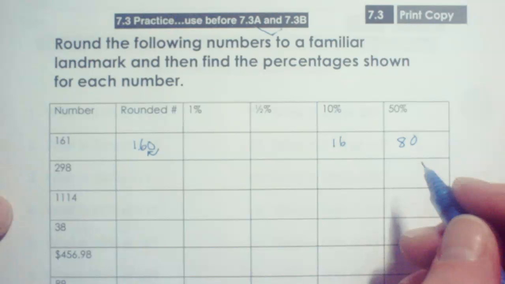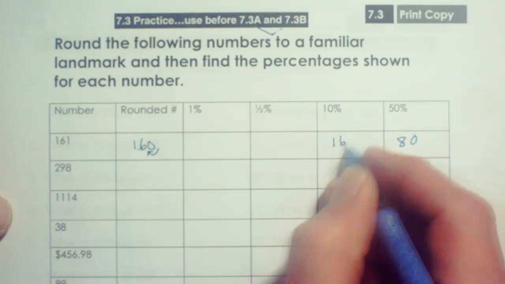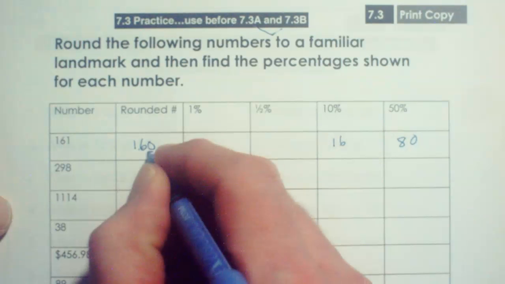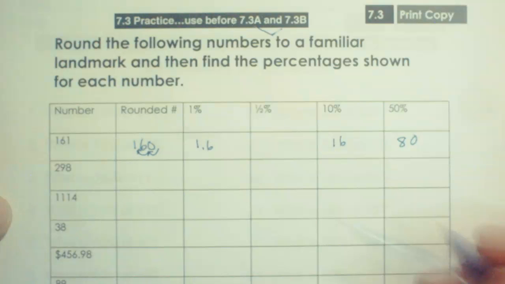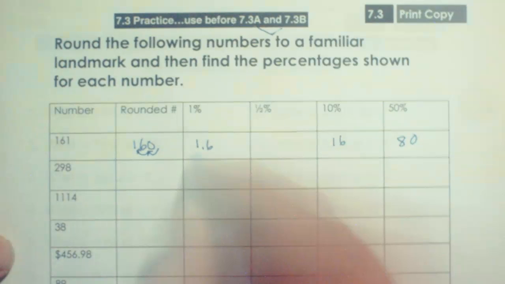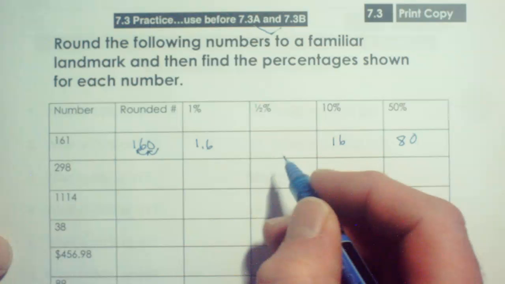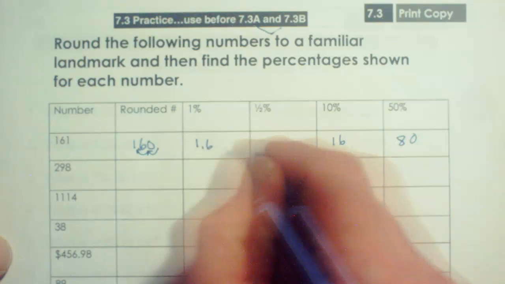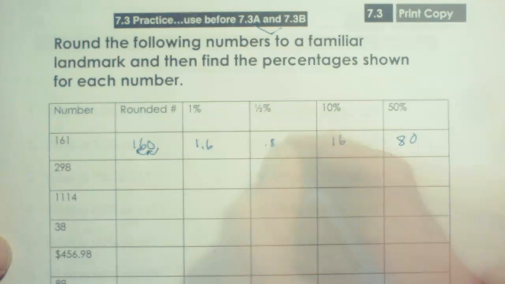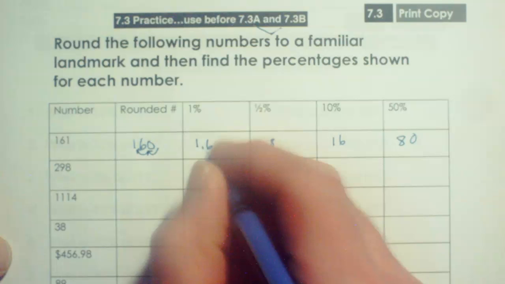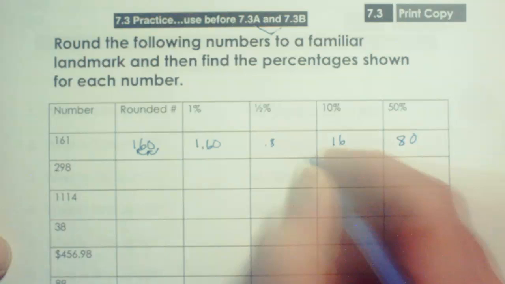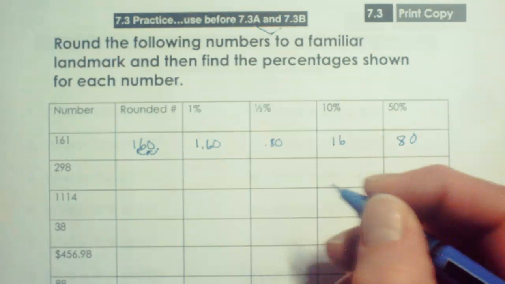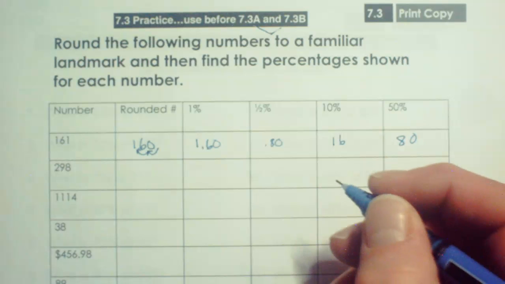Well, what's 1%? Well, if 10% you move the decimal once, 1% you move it twice. So this is 1.6. That's 1%. And half of that, I know this is going to become crazy. It's like, how do I find half of 1.6? Well, it's 0.8. Or you can think about it this way. Think of that as $1.60. What would half of it be? 80 cents. Sweet, huh?